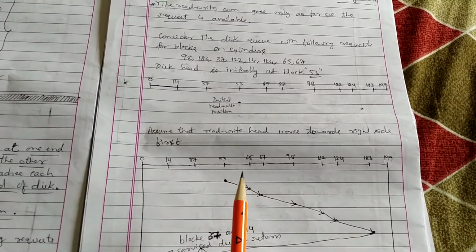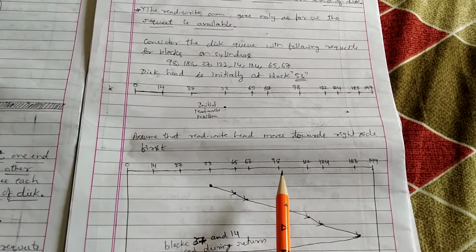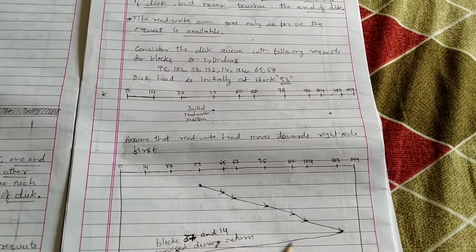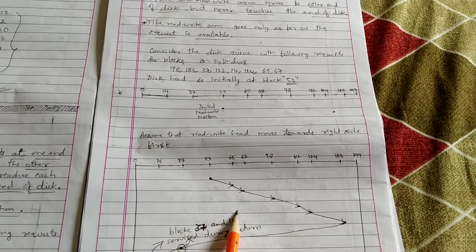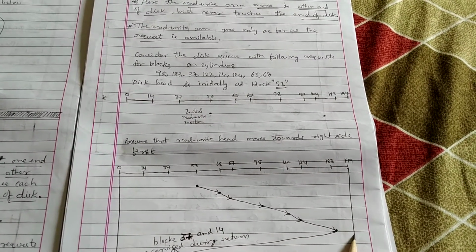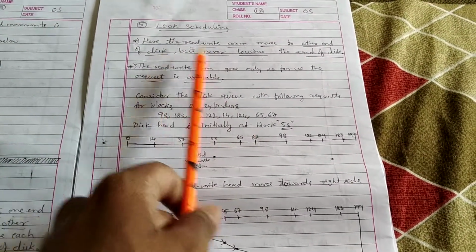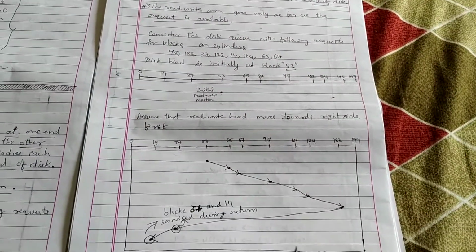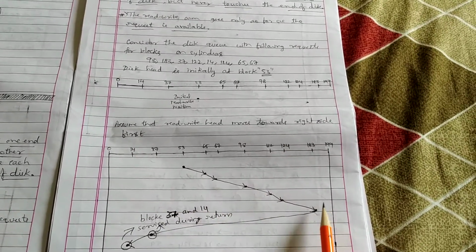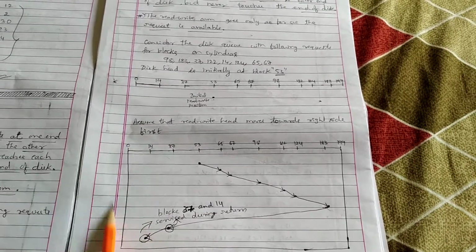The blocks which come on the right side are 65, 67, 98, 122, 124 and 183. All these blocks are serviced by the read write pointer. You can observe here that the read write pointer has not reached the end of the disk. That is what we call the LOOK scheduling technique. It will never reach the end of the disk. Once it has serviced the last block on the right side, it will start to return back to the other side of the disk like this.